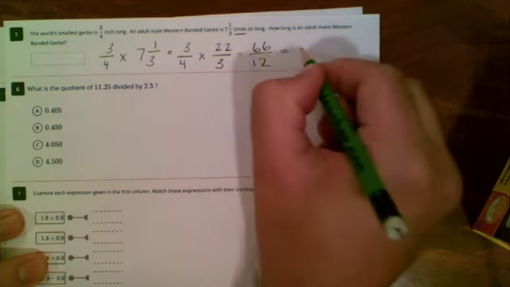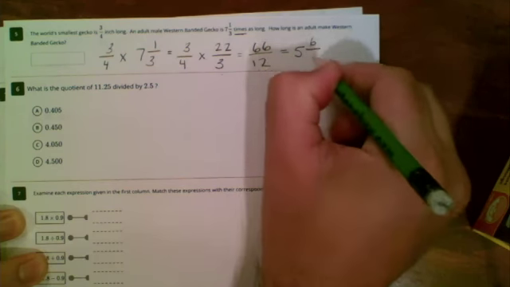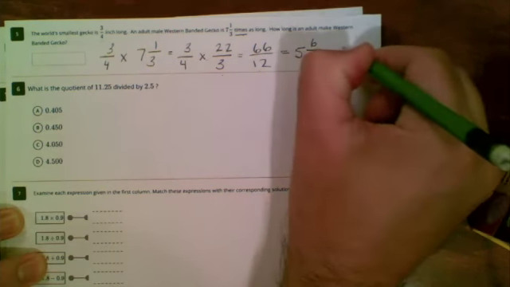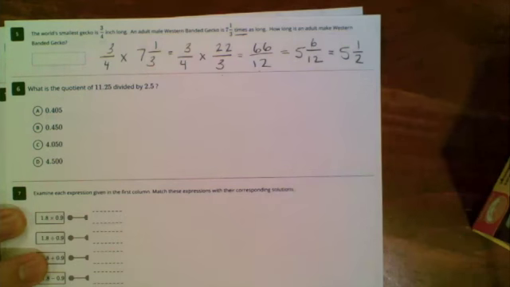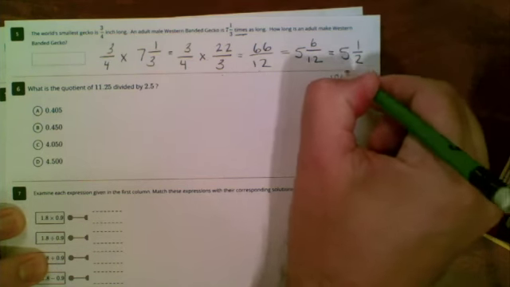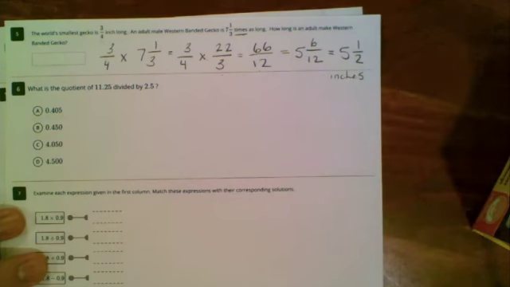So we know that 12 goes into 60 5 times. So 12 times 5 is 60. So there's 6 left over out of the 12. And we would simplify that to 5 1/2. So we would make sure we put a label on that. So that would be 5 1/2 inches.